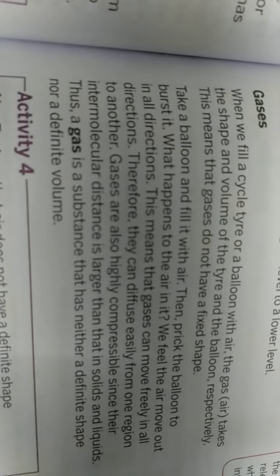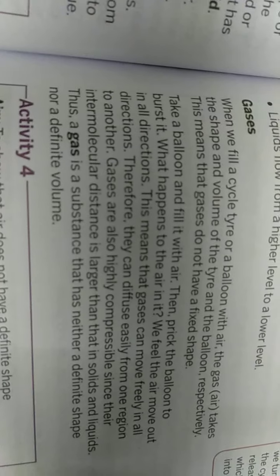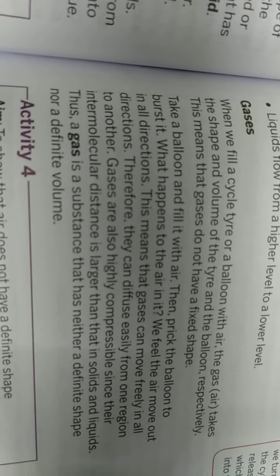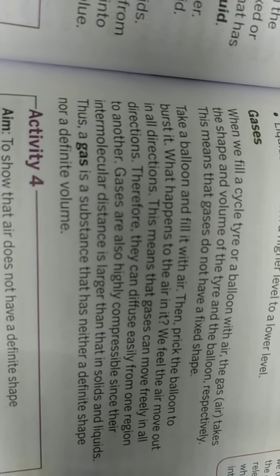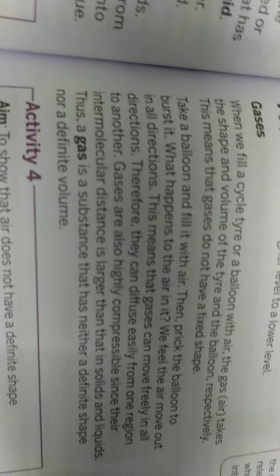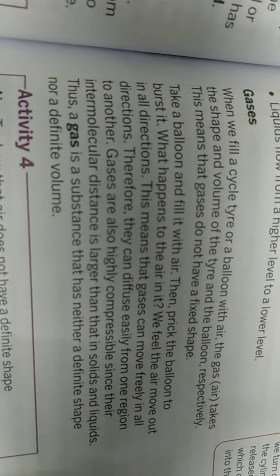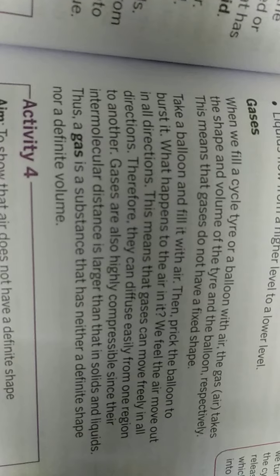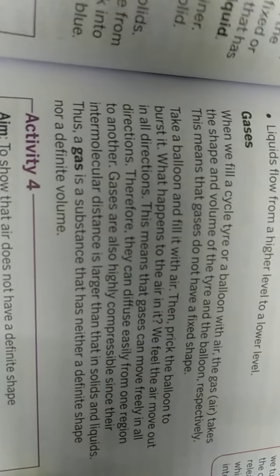Now, after liquid, it is gas. What is gas? Gas is all around us. If we fill up a balloon, we fill it with air, and that is gas. It takes the shape and volume of the tire and the balloon, respectively. That means gas does not have any fixed shape, like liquid.